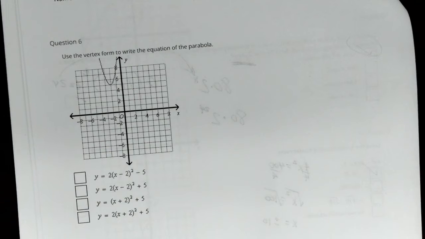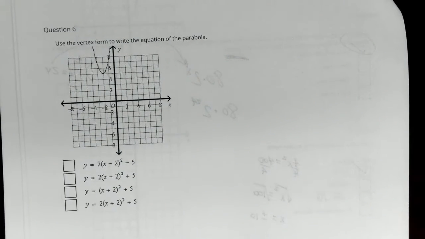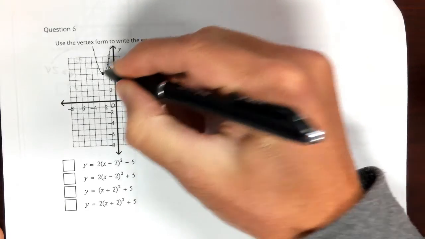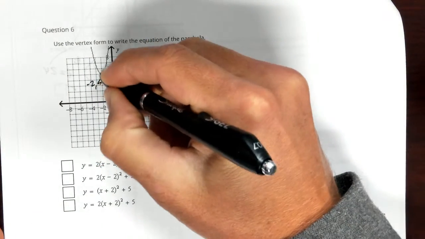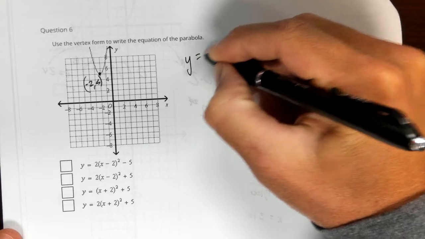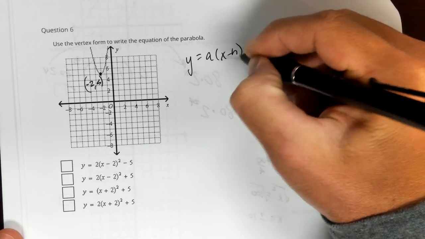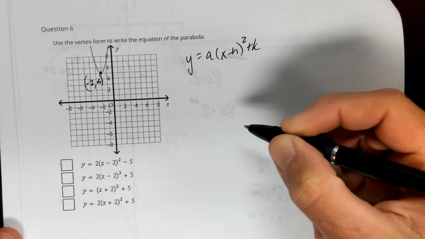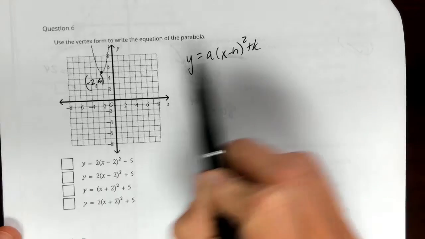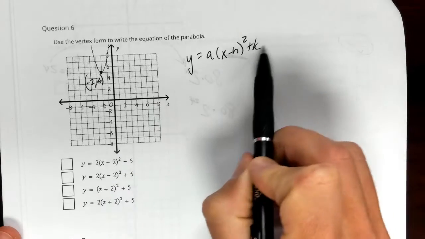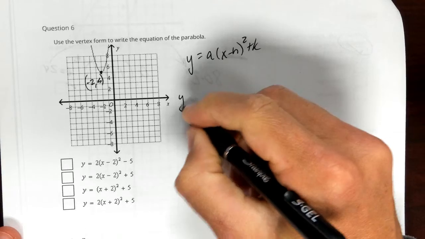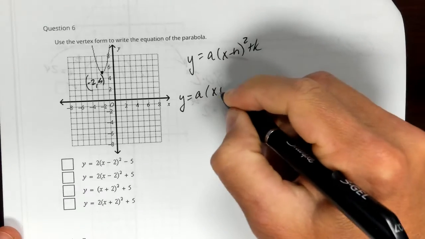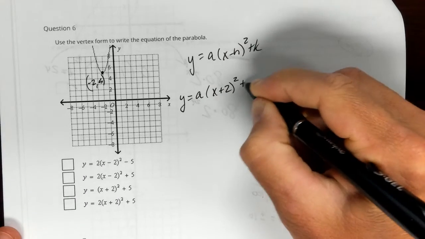Moving right along. We have a quadratic. I want to know, using the vertex form, to write the parabola. So I have a vertex at negative 2, 5. Again, your vertex form is y equals a, x minus h squared plus k. So we're going to plug in that in place of h. We're going to plug in that in place of k. So I have y equals a, x plus 2 squared plus 5.